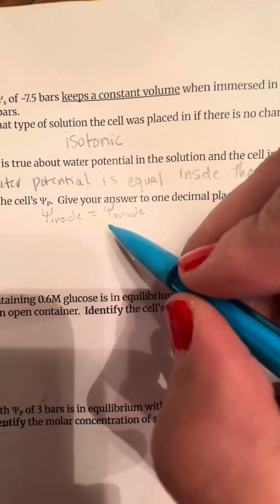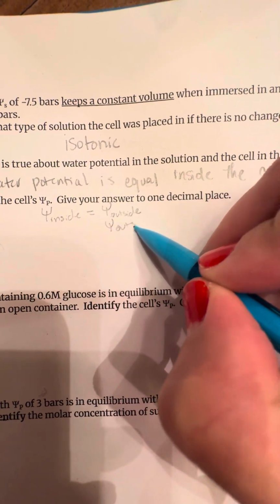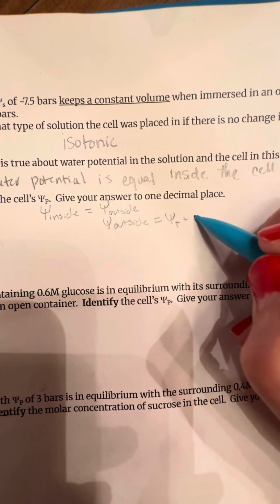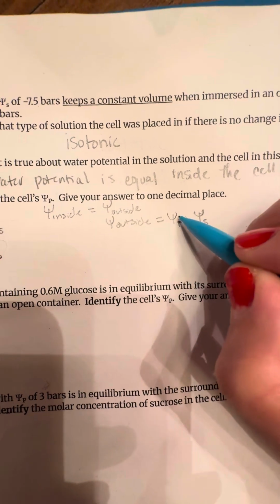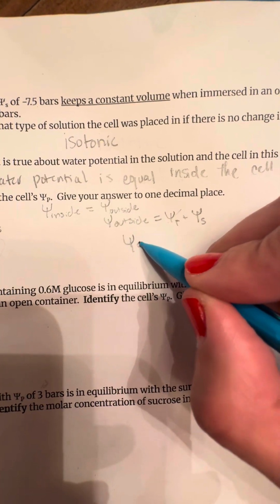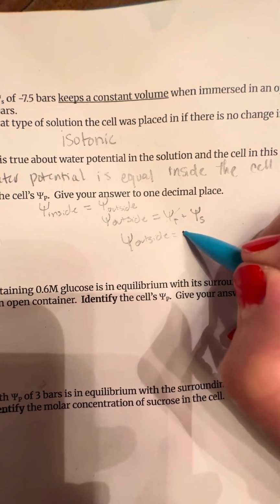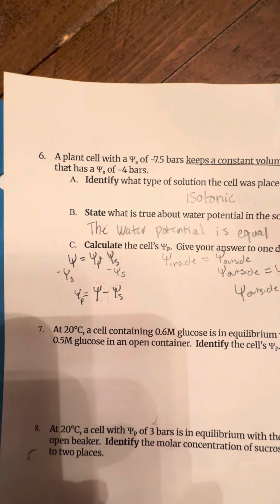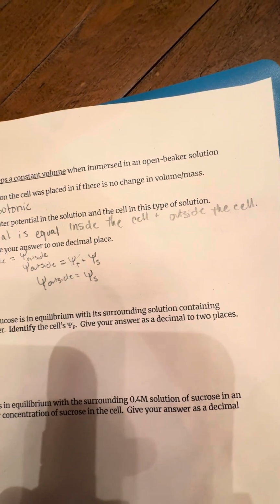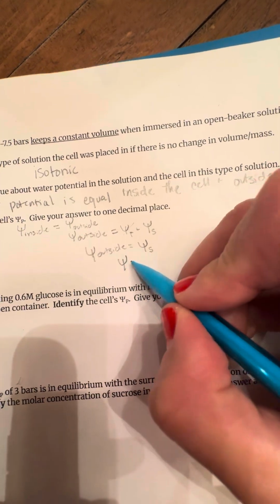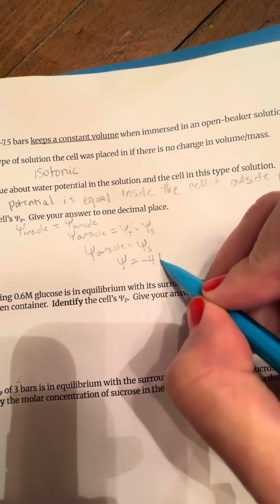So the water potential outside the cell is still equal to our pressure potential plus our solute potential, but since that pressure potential is 0, it's just equal to our solute potential outside the cell. And what is that solute potential outside of the cell? That is our negative 4 bars. So our water potential equals negative 4 bars.